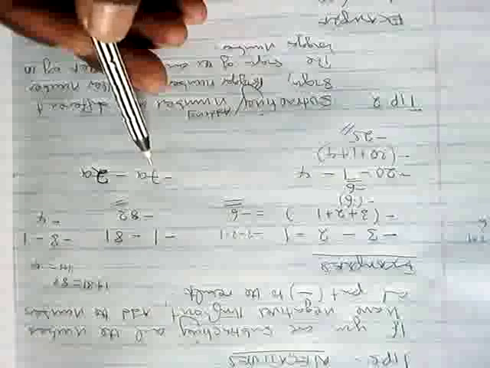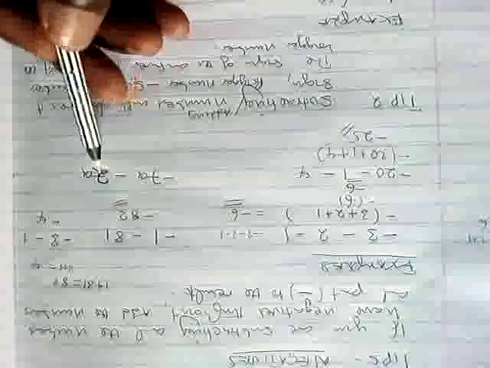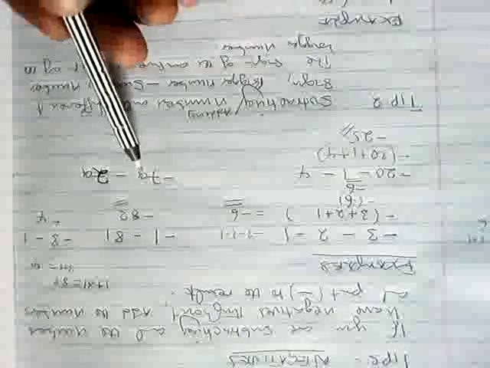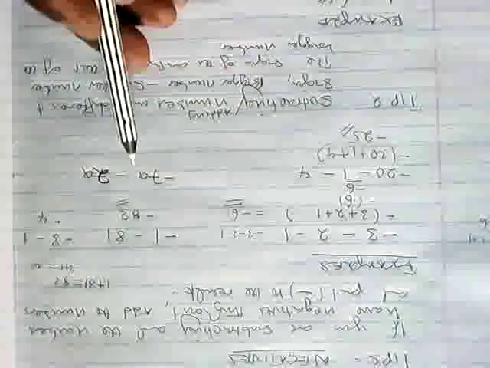We go to this one. This one is negative 7a minus 2a. It's algebra. So you can't subtract a minus a to give you a squared, or add a plus a to give you a squared. You get a squared only when you are multiplying a times a.